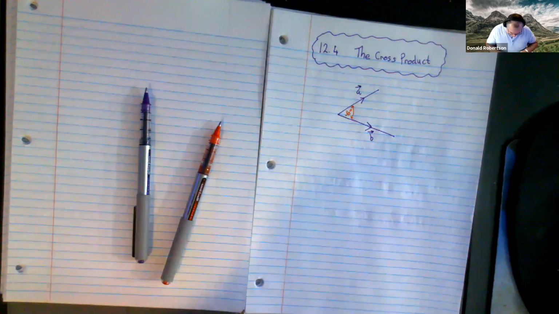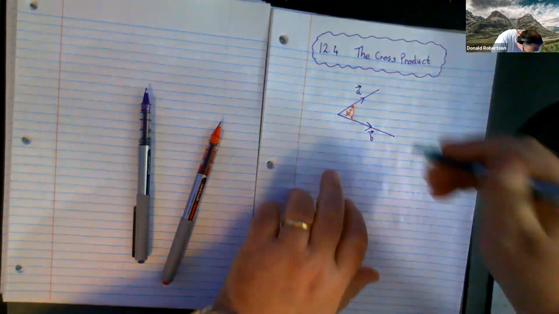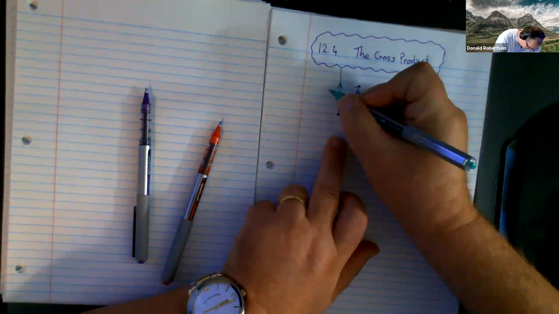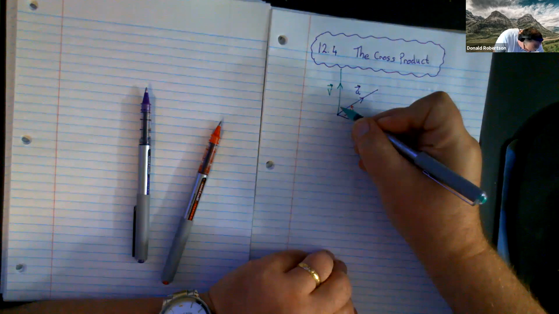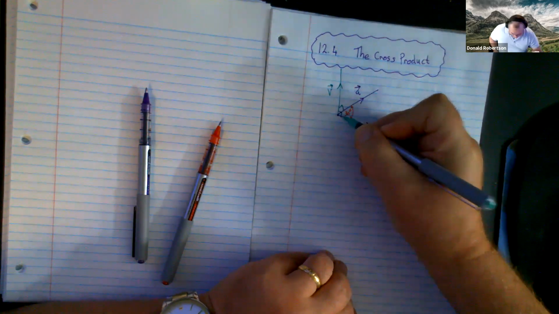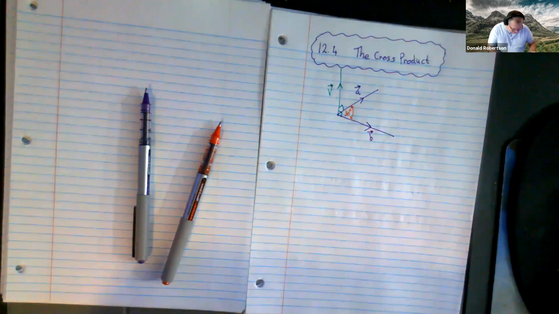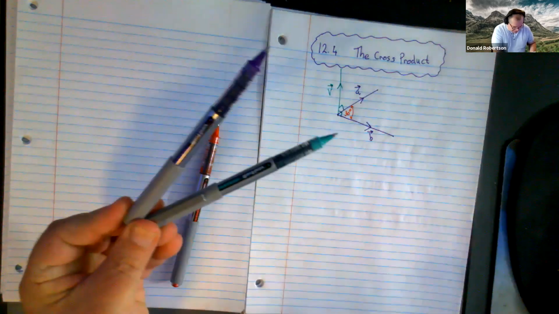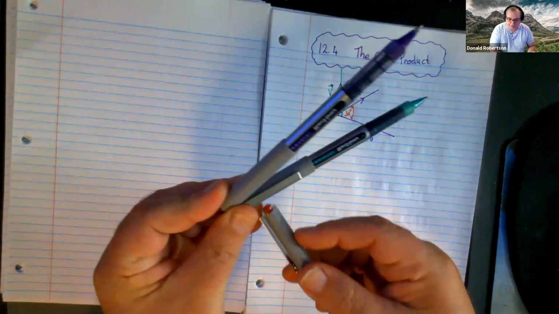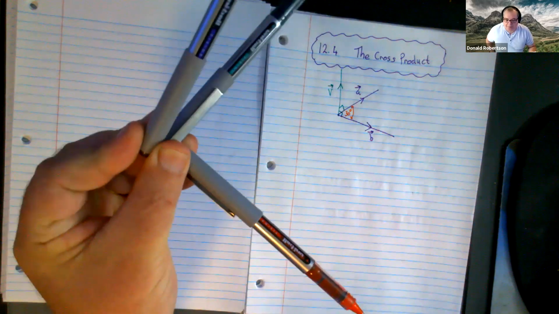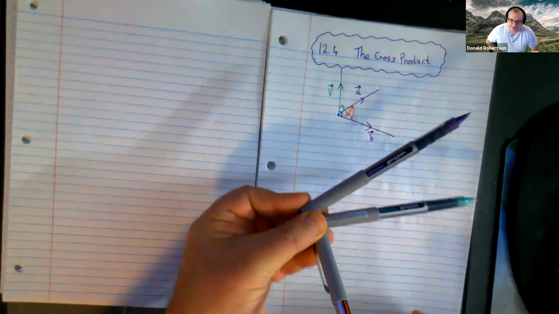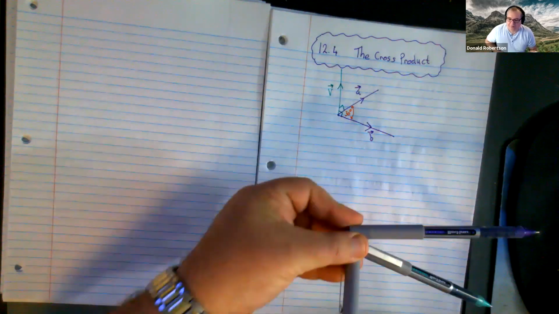Wouldn't it be nice if we could find a third vector, and I'll call this vector V, that has the following property, that it's orthogonal to both those vectors at the same time. So, can you imagine these two pens represent A and B? Wouldn't it be nice if we could find the third vector, the red pen, that makes a right angle with the green and a right angle with the purple? I don't know if you can see that, but it does, doesn't it?